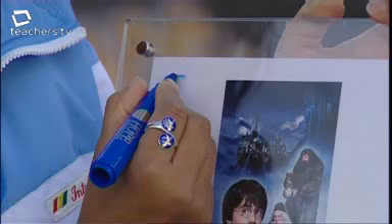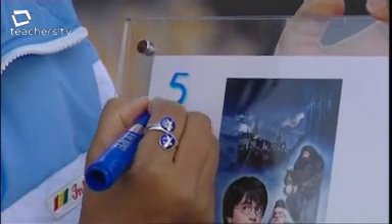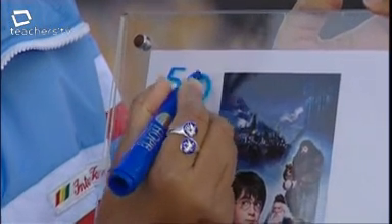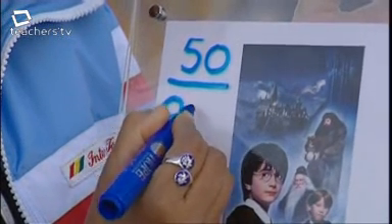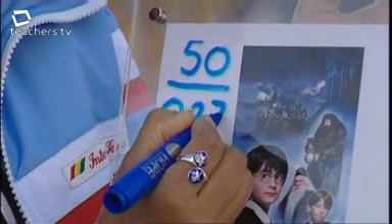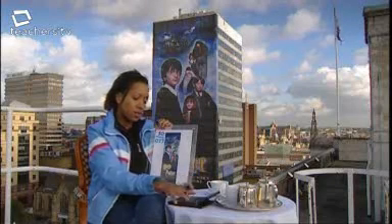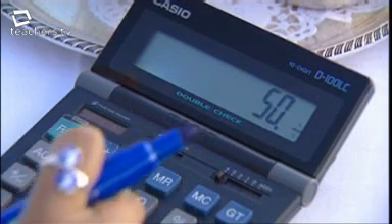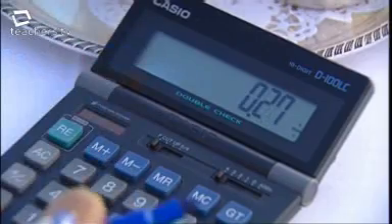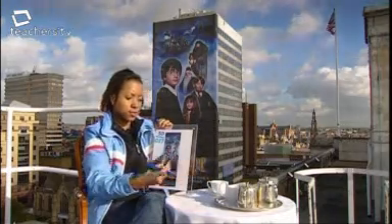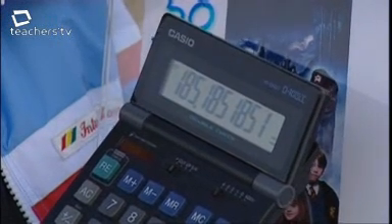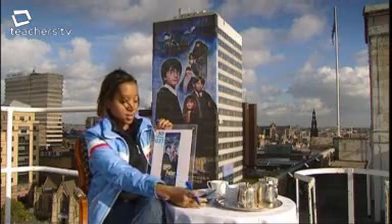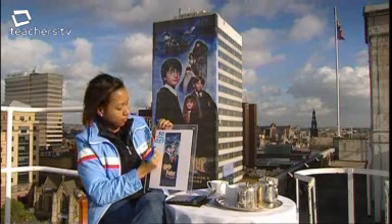So the scale factor is 50 divided by 0.27. My calculator. 50 divided by 0.27, which gives 185.1851851. And that, to the nearest whole number, is 185.